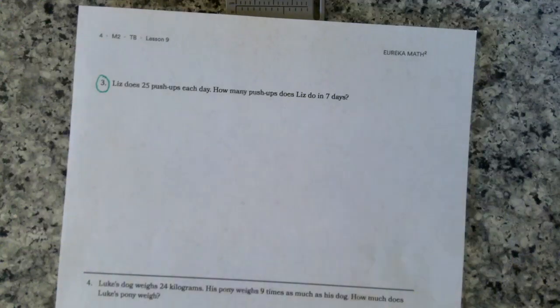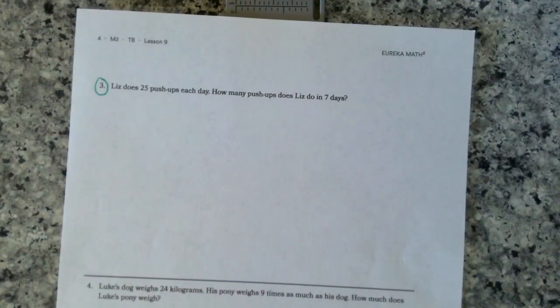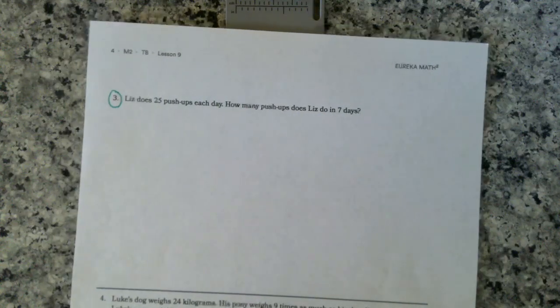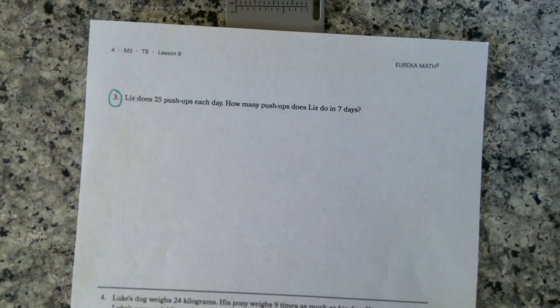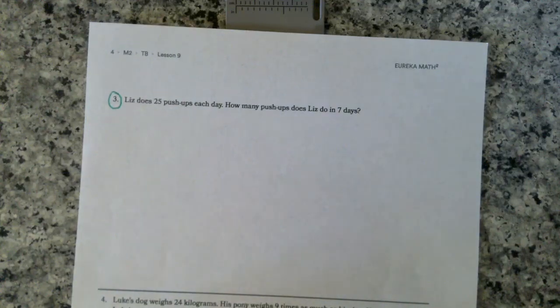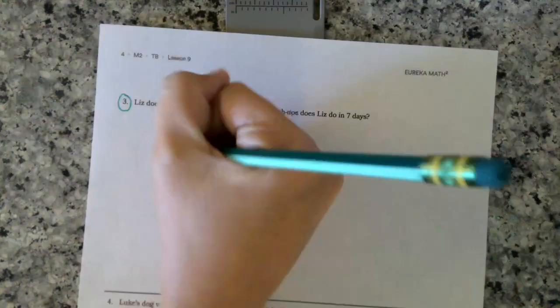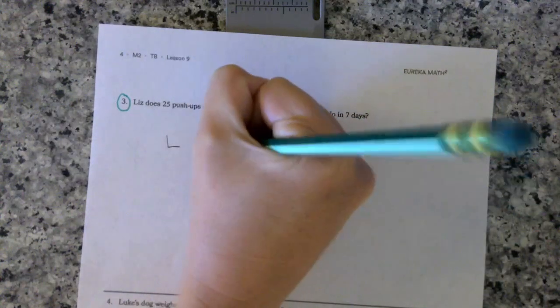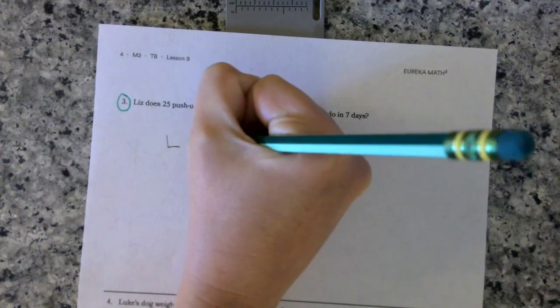Liz does 25 push-ups each day. How many push-ups does Liz do in 7 days? So I want to make sure I'm doing my read, draw, write process with this, thinking through it with a tape diagram. So I'm going to show this as Liz, and she does 25 push-ups each day.